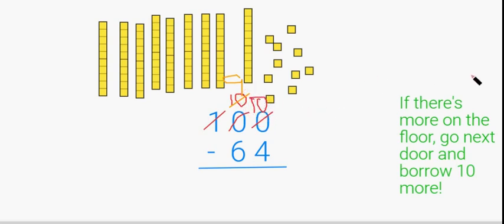Okay, so now I can subtract. So let's subtract. So I have 10 take away 4. So I'm going to take 4 away from my 10. 1, 2, 3, 4. And I am left with 1, 2, 3, 4, 5, 6. I write it here. 6. Okay, and now I can go to my tens place.